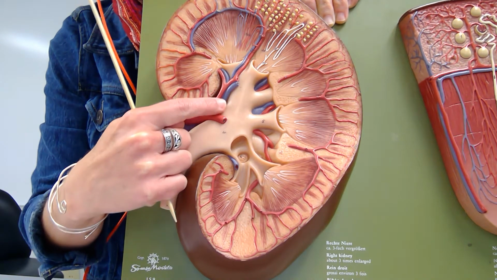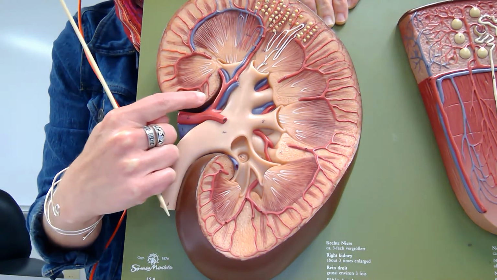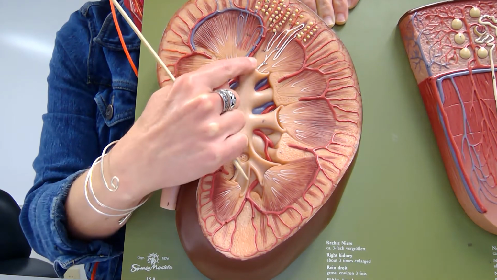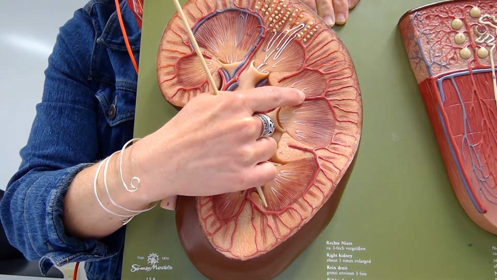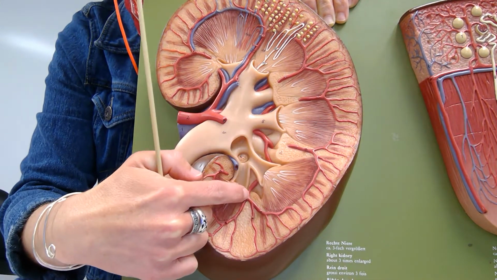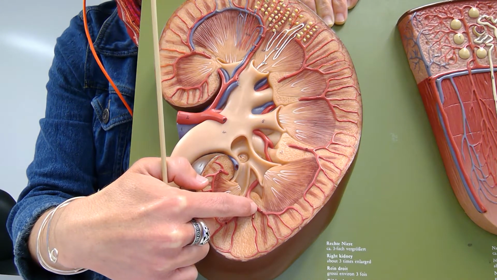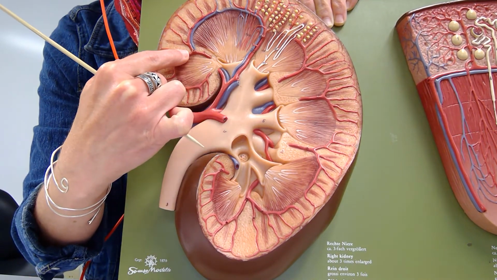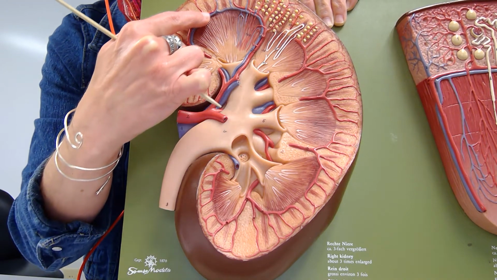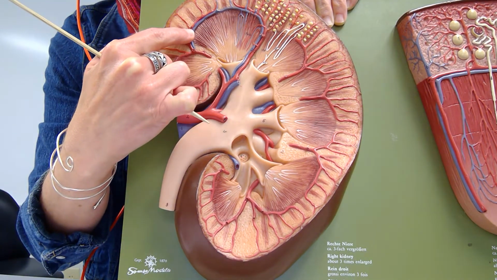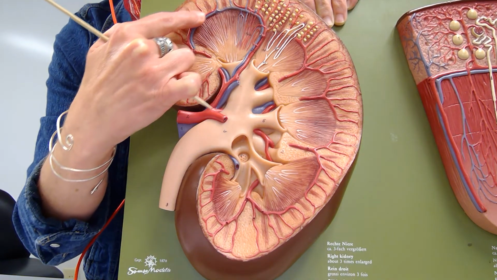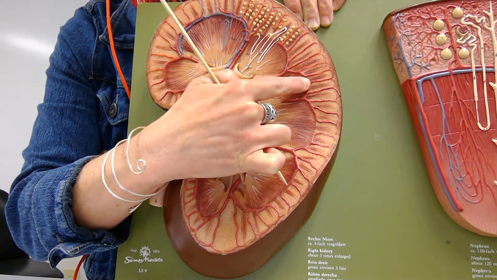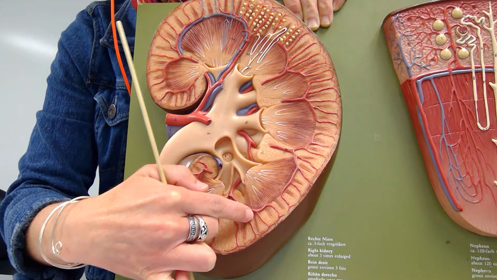The segmental arteries divide into what are called the interlobar arteries. So we see these in between the kidney lobes, interlobar arteries. The interlobar arteries become continuous. So here's the interlobar artery, of course, in red, becoming continuous here with what's called the arcuate artery. So we can see that here. We can see these kind of at the base of the pyramid, the big rounded portion.